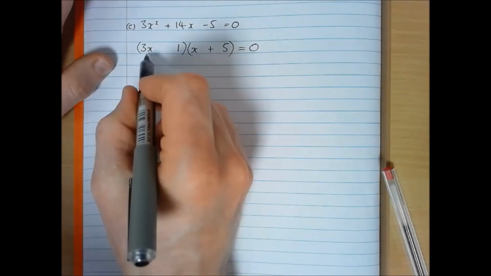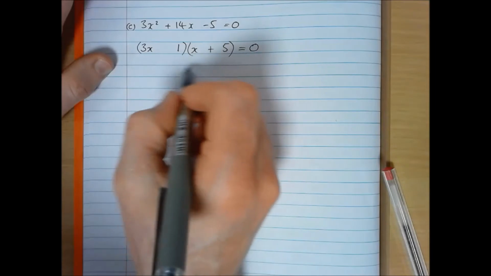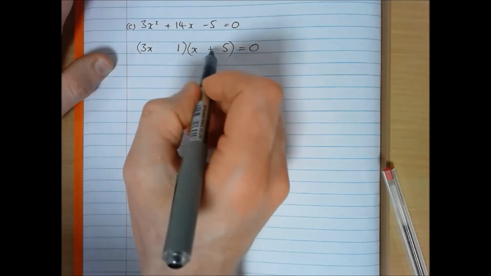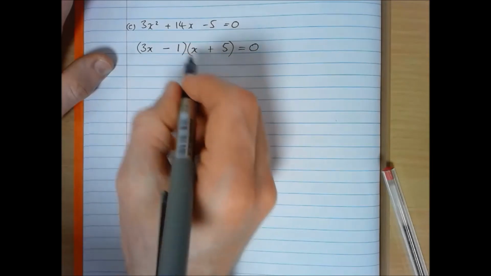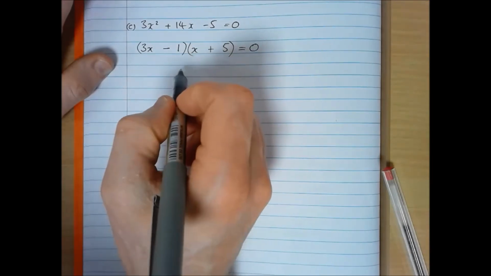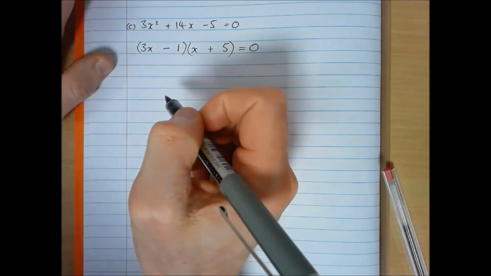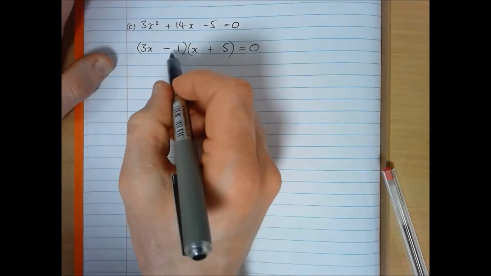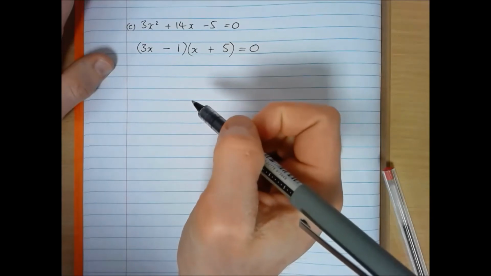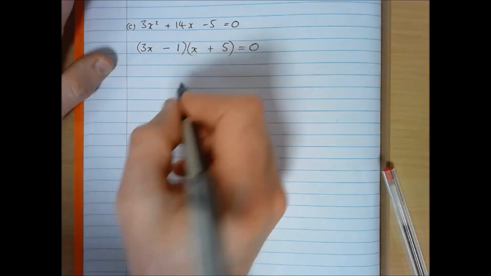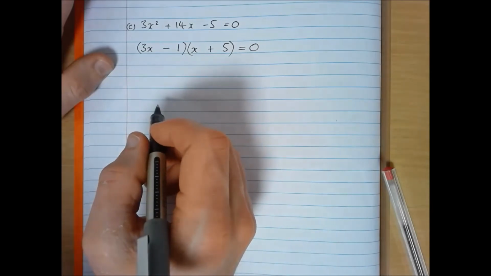We've got 3x times positive 5 to make positive 15x. But to get the negative 5, one of them has to be negative, and then put the negative there. We also get the minus 1x in the middle, so 15x minus 1x will give us the 14x we need. Minus 1 times 5 gets us the minus 5 we need as well. Okie doke. Now on to stating the solutions to that then.